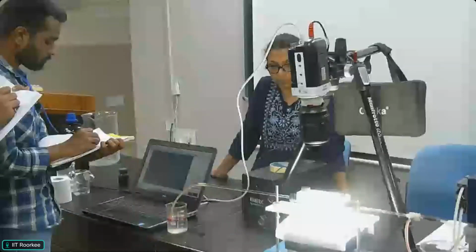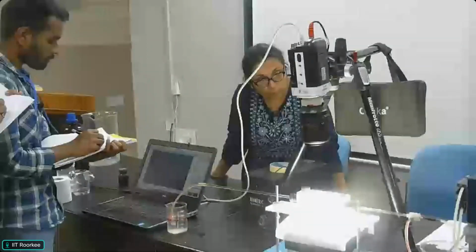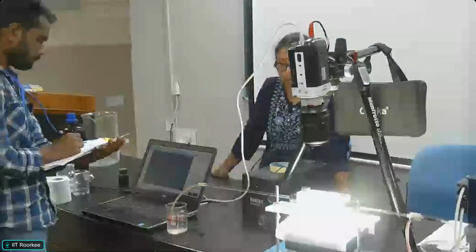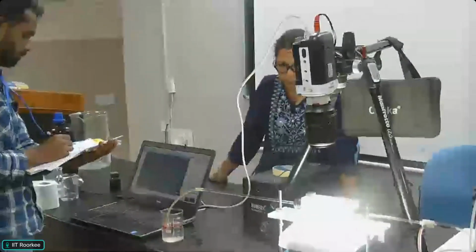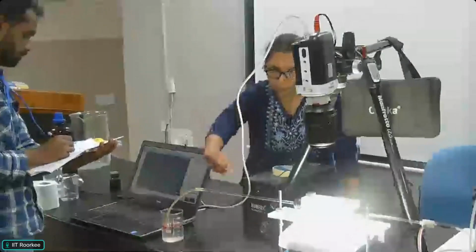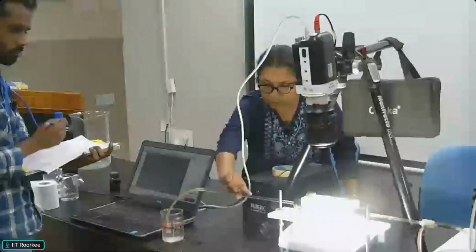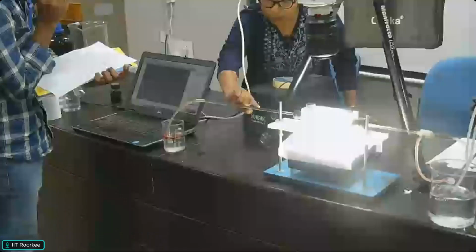So now the flow rate of toluene is increased to 3 ml per hour. You may notice there are long slugs in between. Of course the transition region is going on, but there are well-developed slugs. You can see this one is developed, and this is kind of broken drops.